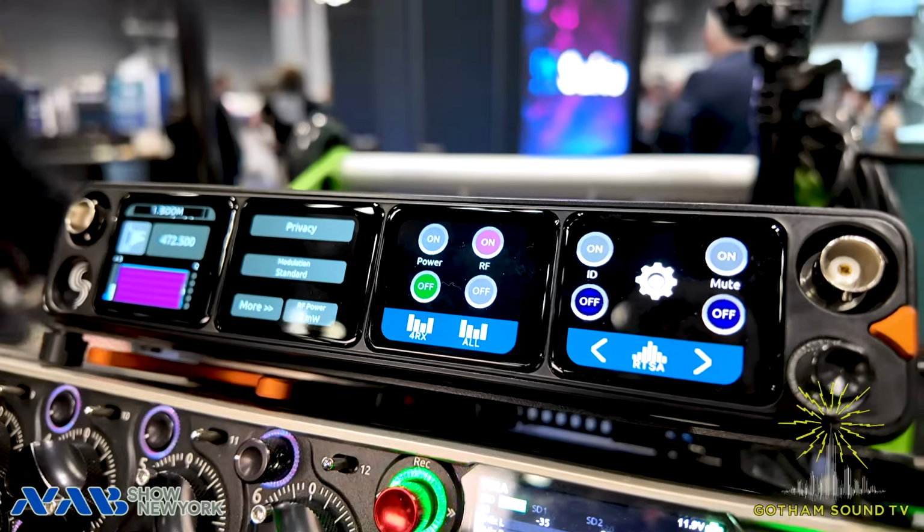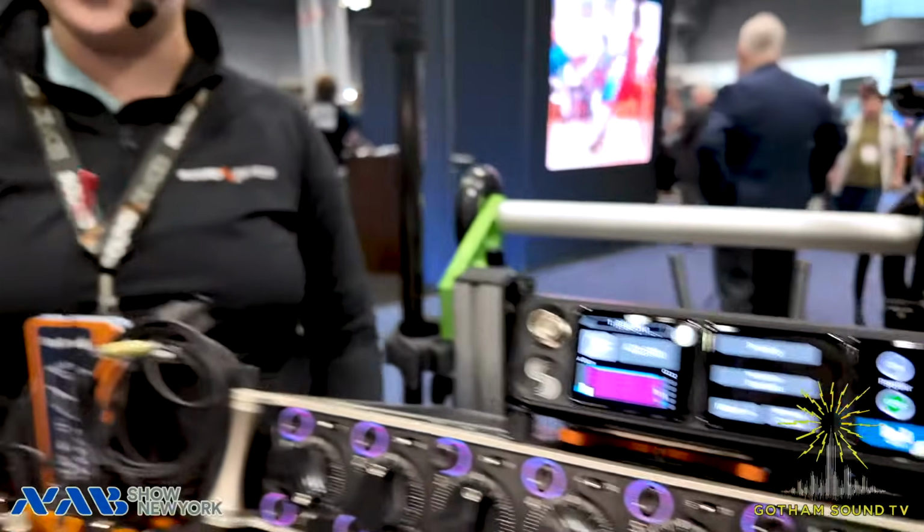Say you've got to wire up all your actors and then they go sit somewhere for 3 hours. We know what that's like. Wire them up, power them off, wait till they come back to the set, and you're back in action.